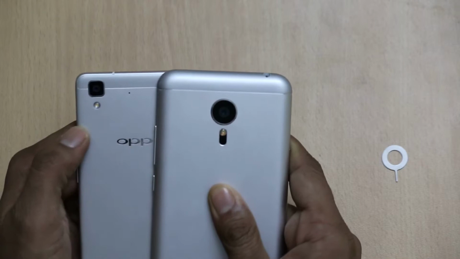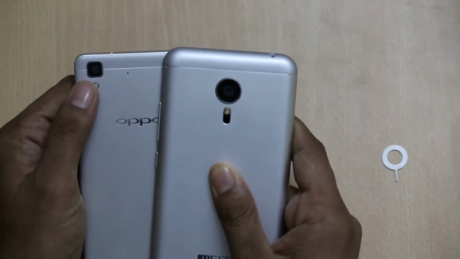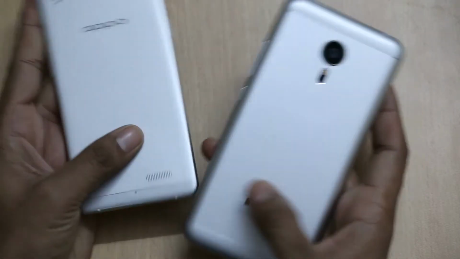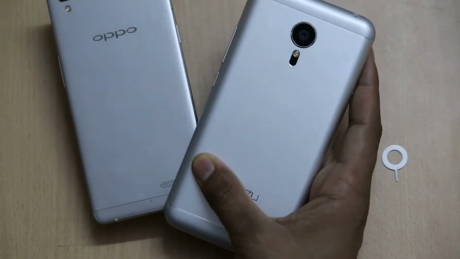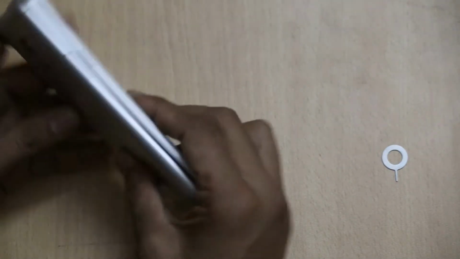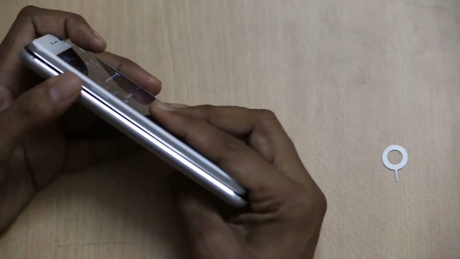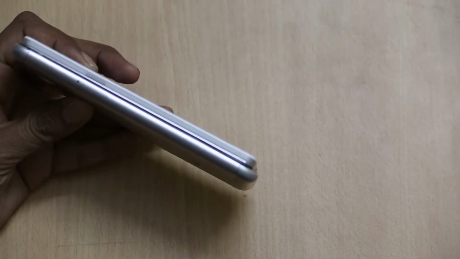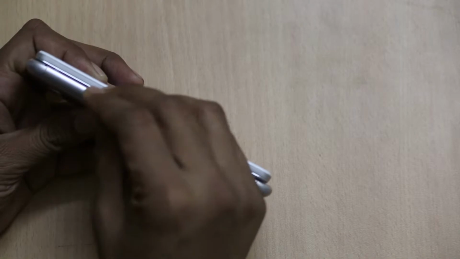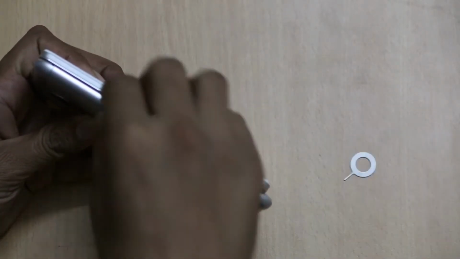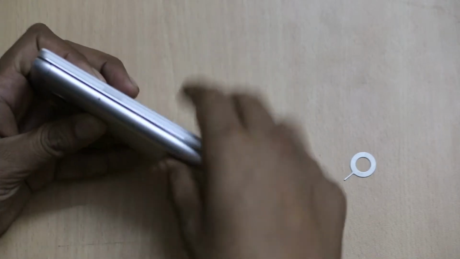When it comes to the Oppo R7 Lite, there is a 13 megapixel camera with LED flash, a mic, Oppo branding and a speaker. But on the Meizu MX5, there is Meizu branding. On the left-hand side of the Oppo R7 Lite, you will find a power key. But on the Meizu MX5, there is a SIM card slot which you can access by using a pin.